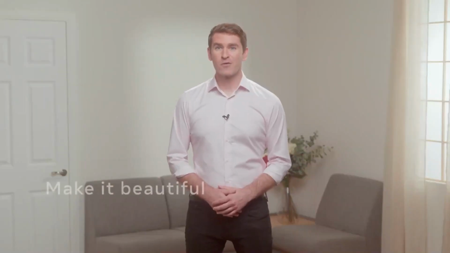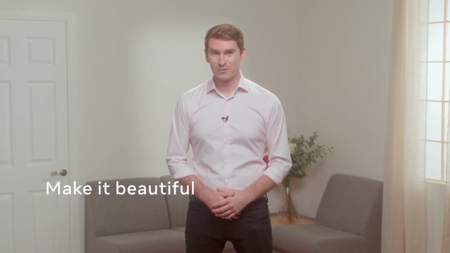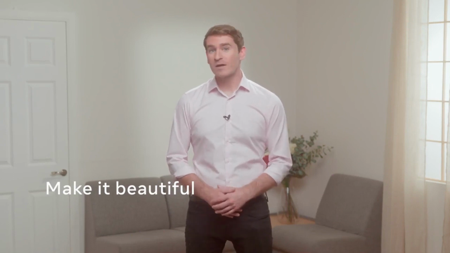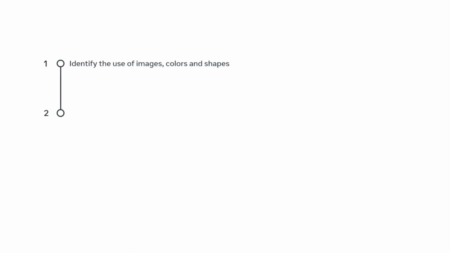Well done. You've designed your wireframes and you now want to make them beautiful. To do this, you now have to discover how carefully considered elements of design can enhance the final product. In the next couple of minutes, you will identify the use of images, colors, and shapes and their role in design. Consider design elements as necessary parts of a recipe.